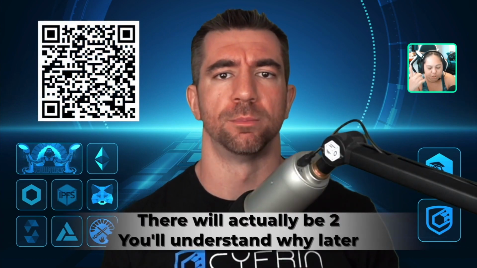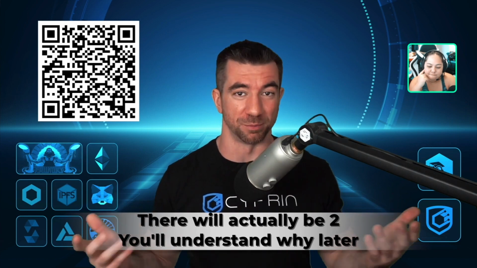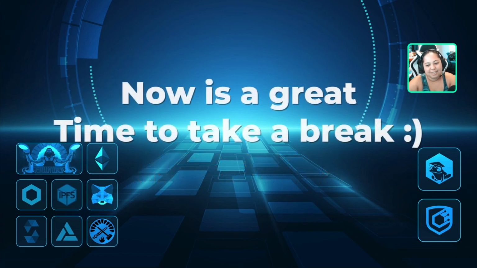Now, additionally, at the end of every lesson, you'll see a little QR code that looks something like this. And there will be a link in the GitHub repo pointing to the same place that this QR code is pointing to. These are optional challenges that you can do to make sure that you actually learned what was meant to be learned here. Yay, I completed the lesson. I like that. That's cute. Take a break. It's very cute.